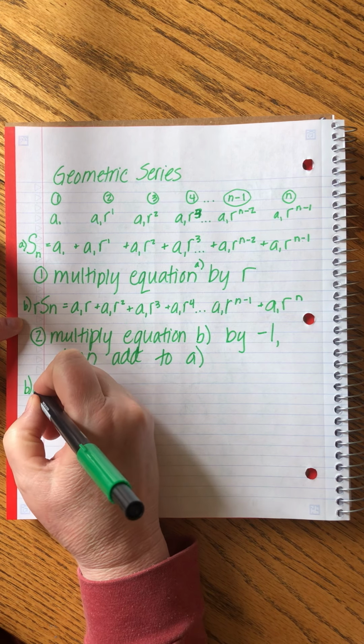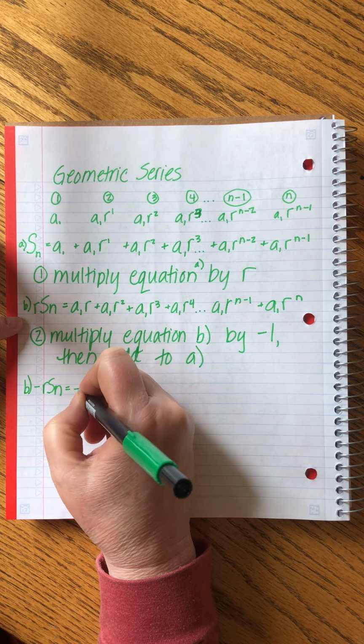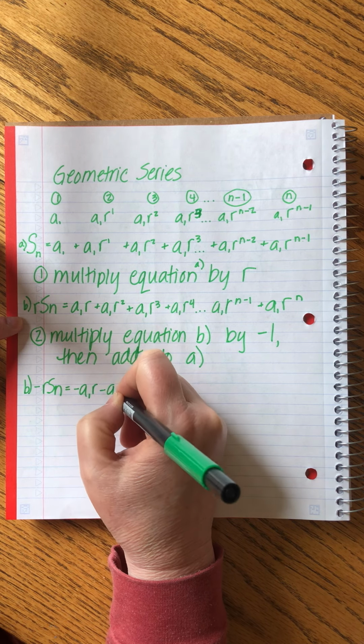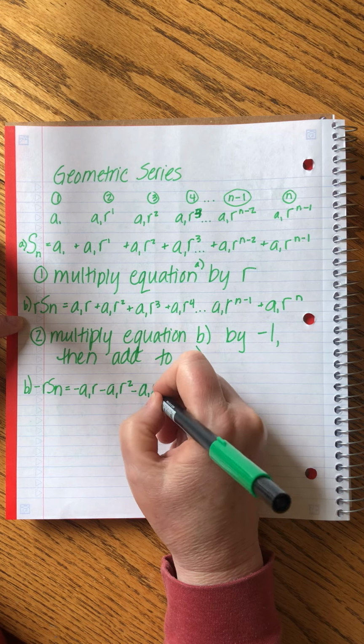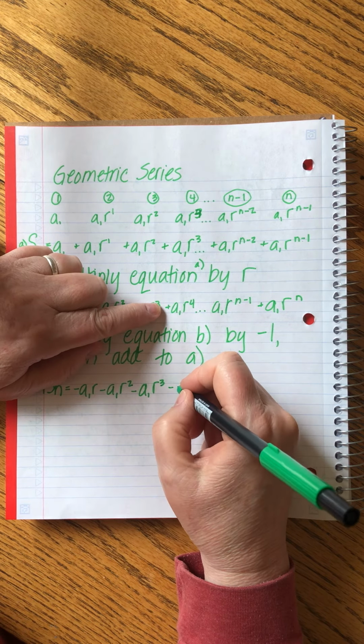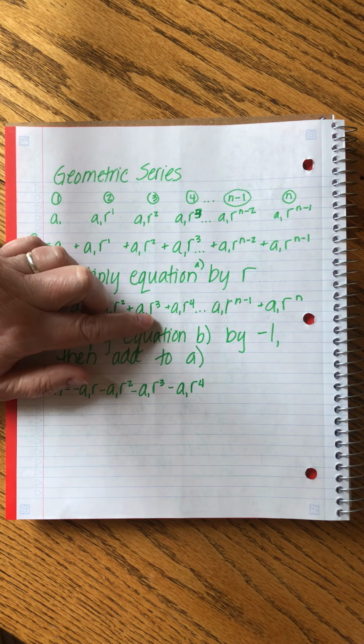So here's our equation B. Don't worry, we're getting close to the satisfying part. I'm just copying everything down with minus signs in front of it.